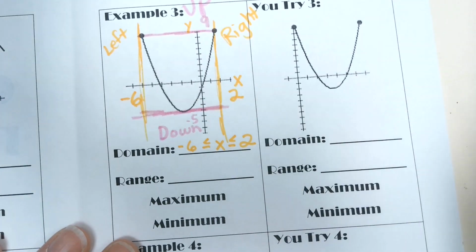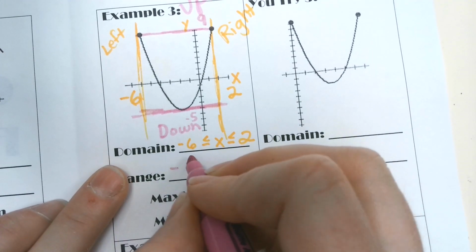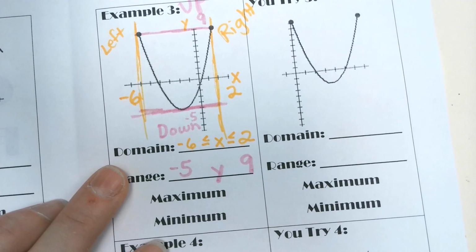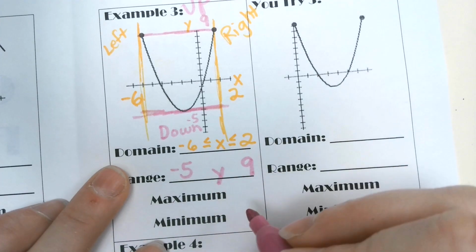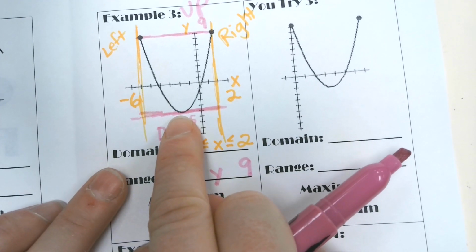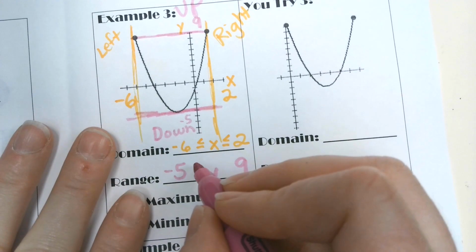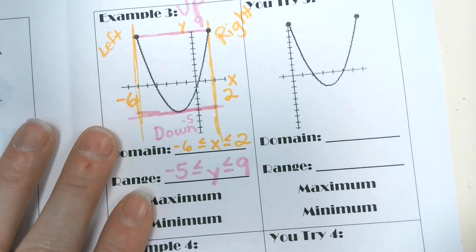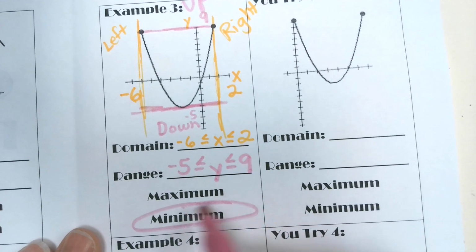Okay, good. So we're going to write this the same way. The smaller number first with y sandwiched in there. And we're going to use less than or equal to. There's not a closed dot, but if you don't see an open dot, it's still included. So these are both going to be less than or equal to. The only time you do just less than is if you actually see an open dot. Okay. Did we have a maximum or a minimum? Minimum. Good.